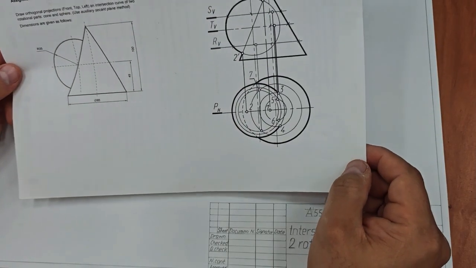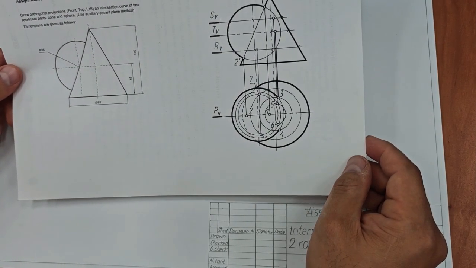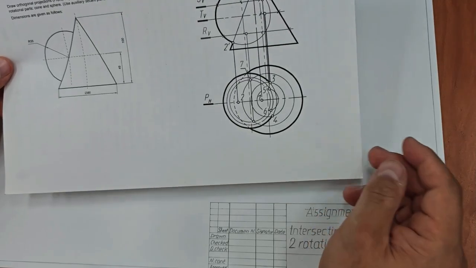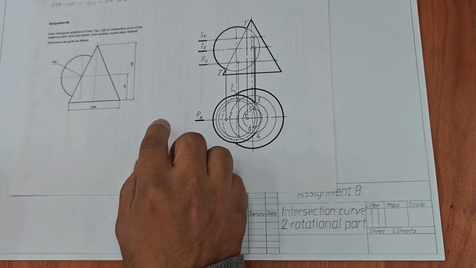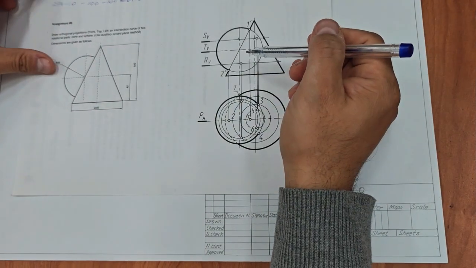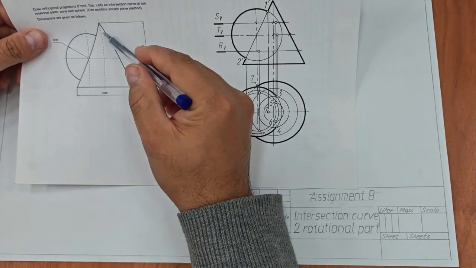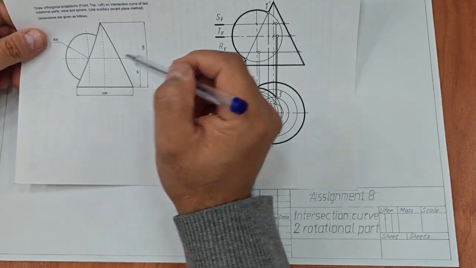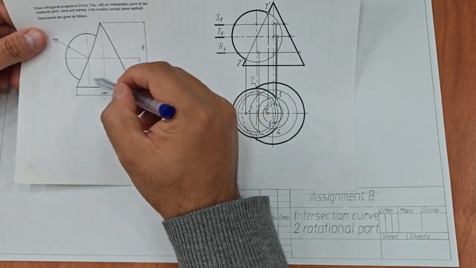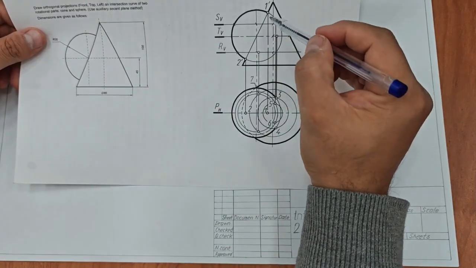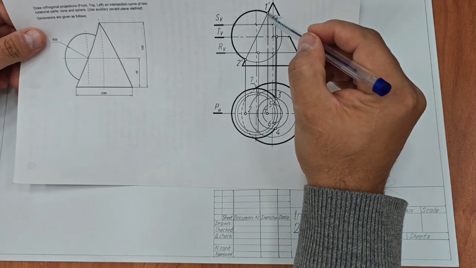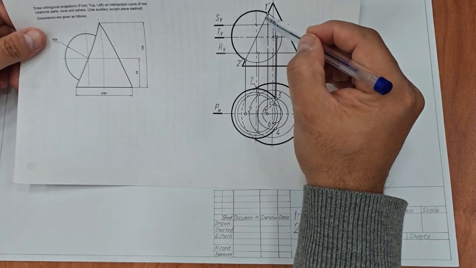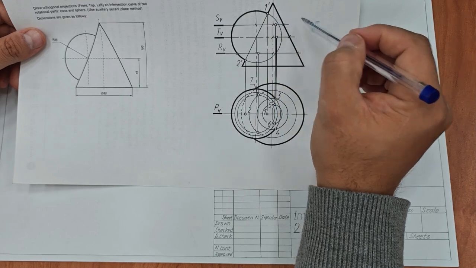In assignment number 8, we need to draw this shape. So, two bodies. We need to find this intersection curve. The first body is a cone, the second body is a sphere. If we have a cone and a sphere with these dimensions, they will intersect somewhere, and that will generate a curve, and that curve we need to find.